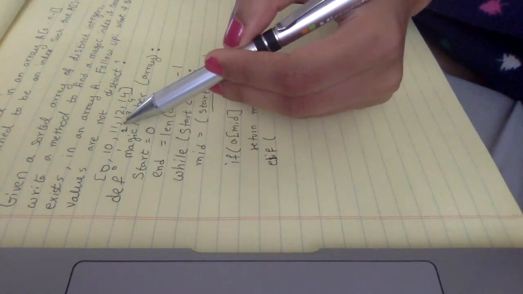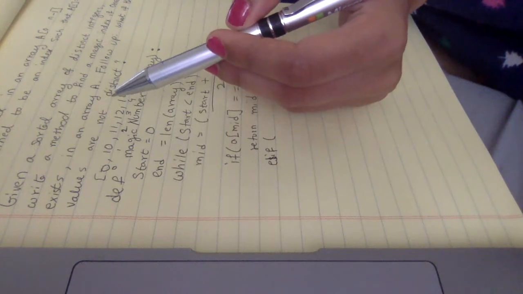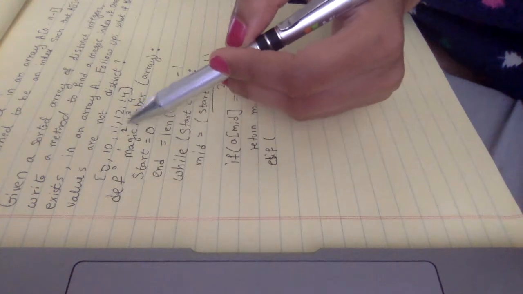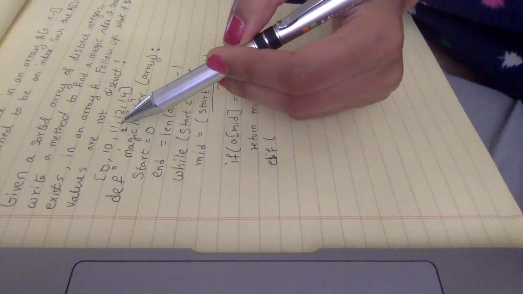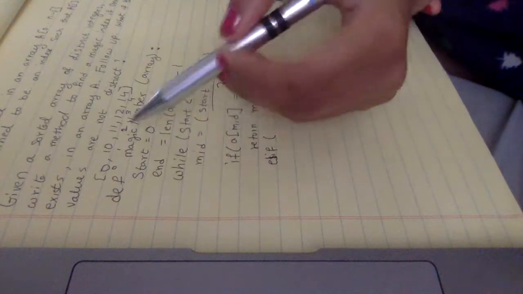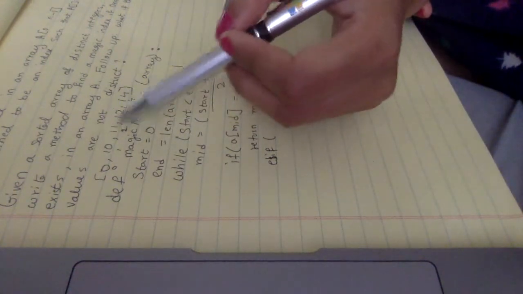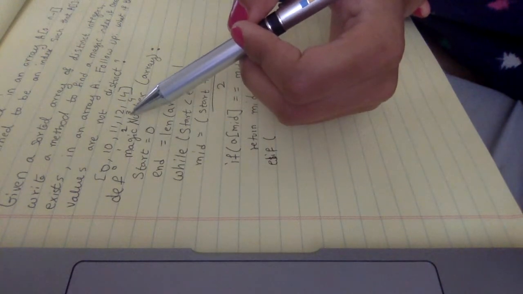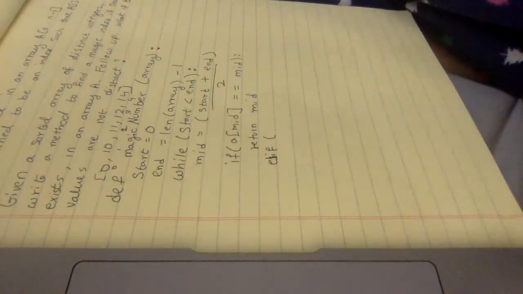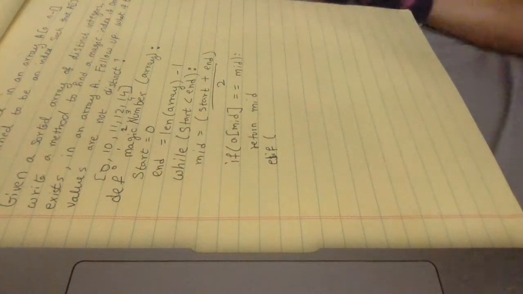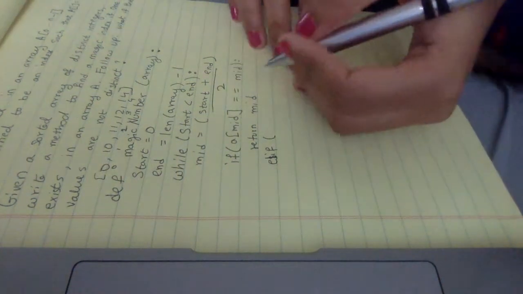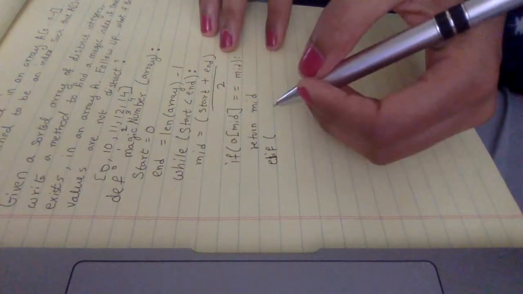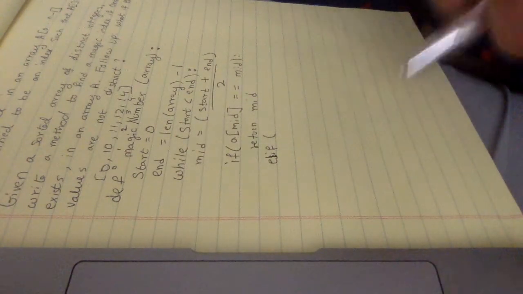Here mid is 2 and our element is 11. So is 11 less than mid? No. So that will be our else statement. For now, let's do greater. If array of mid is greater than mid, your start will be equal to mid plus 1.